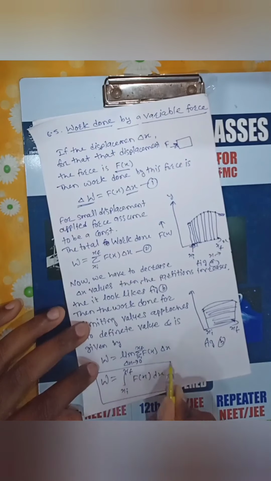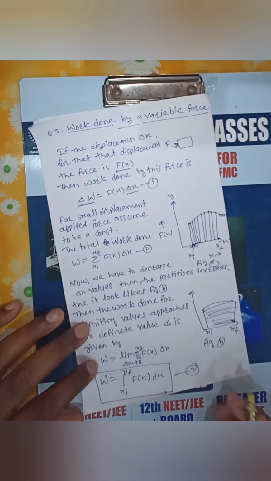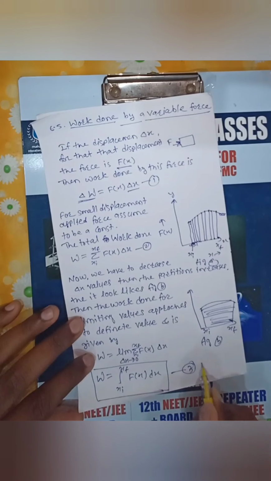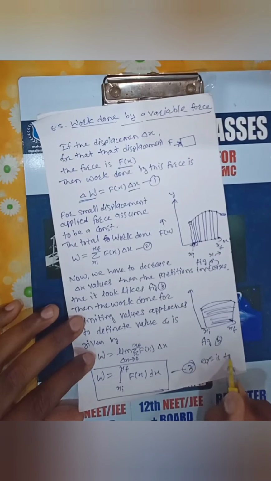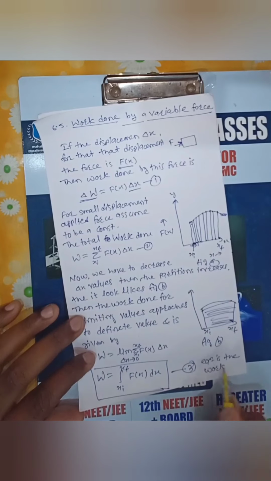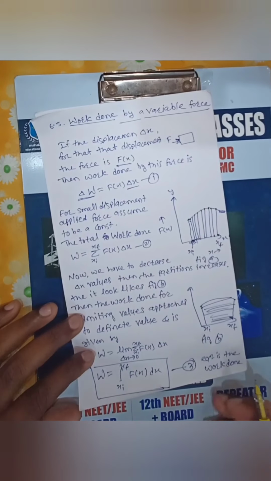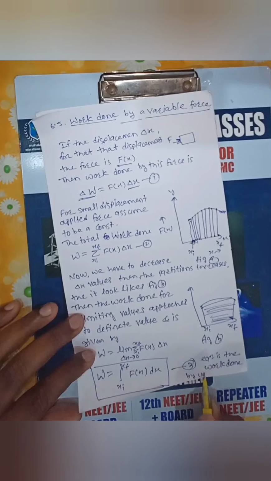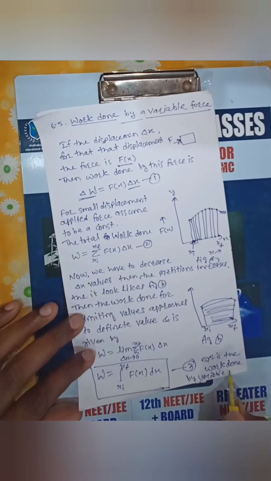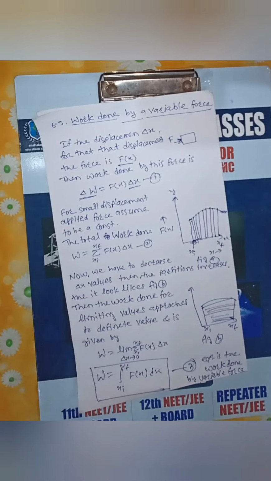Now this is the work done for a variable force. This is equation 3. Equation 3 is the work done by a variable force. Please understand this: work done W is equal to the integration over the limit xi to xf of f(x) dx. This is the work done by a variable force.